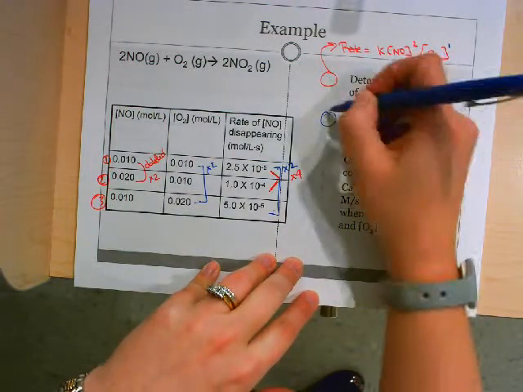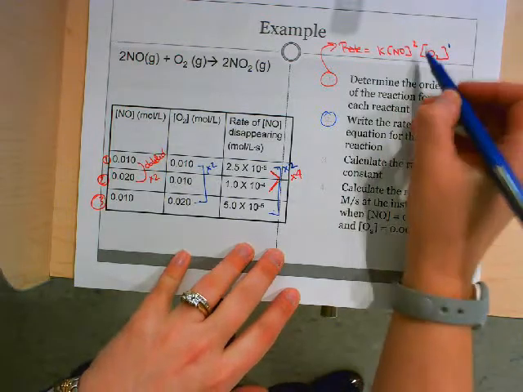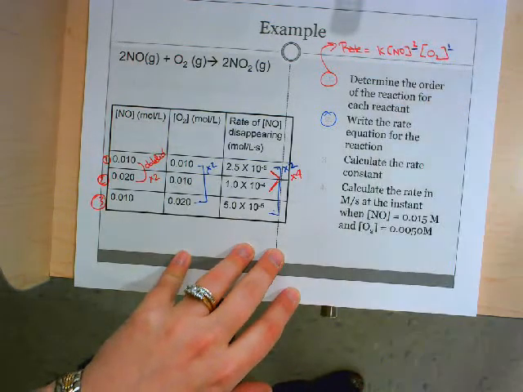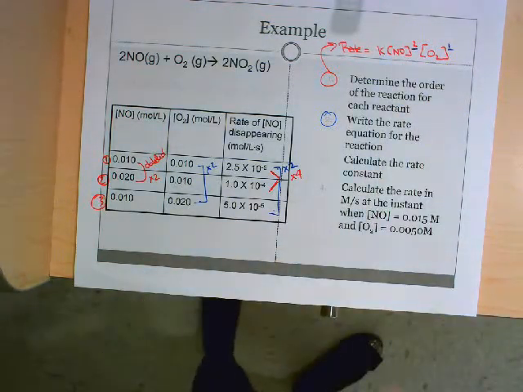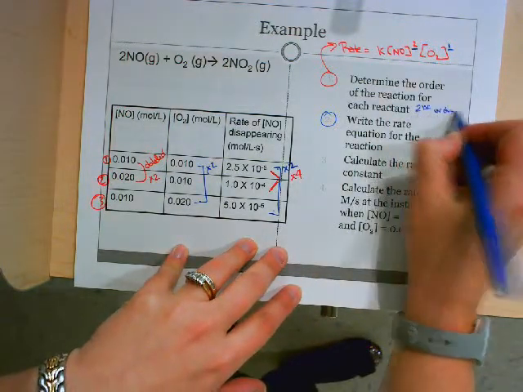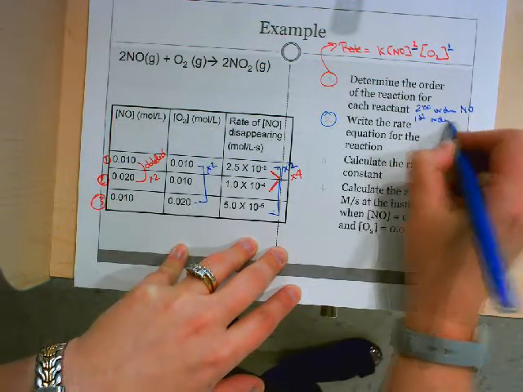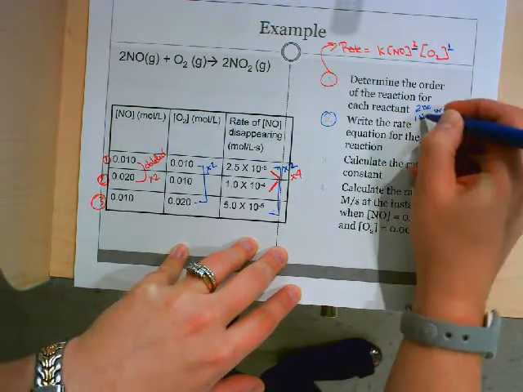Now you've done 1 and 2. So you just determined the order, which is those, and now you have the rate equation. So it's second order in NO and first order in O2.